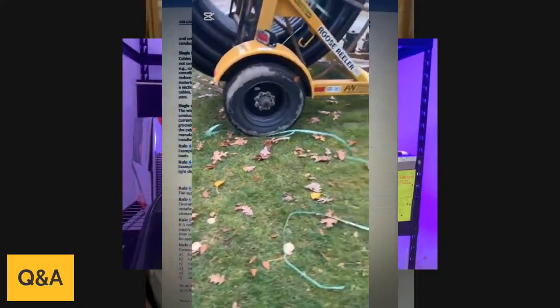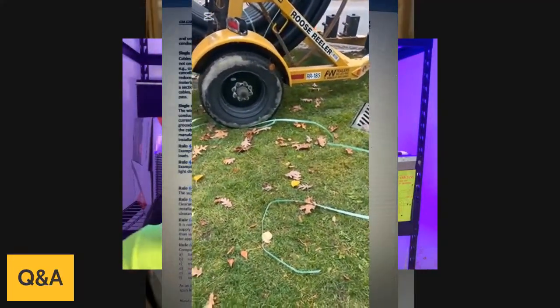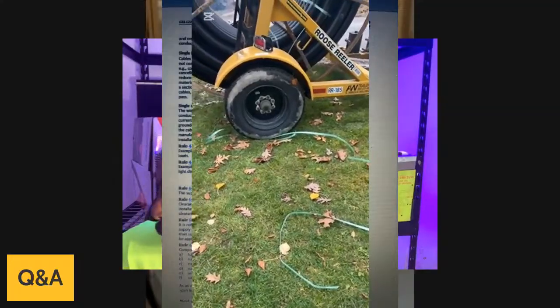As you can see now, they're basically pulling this pipe over to the other side.